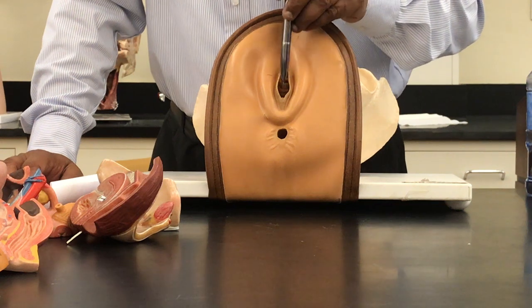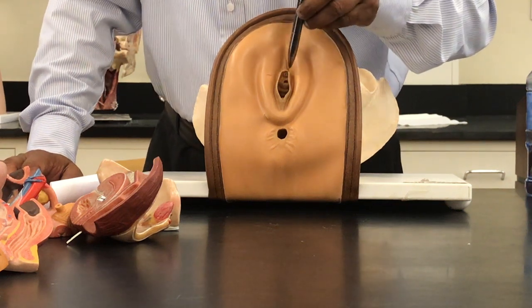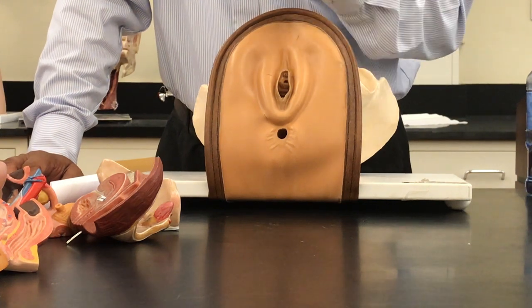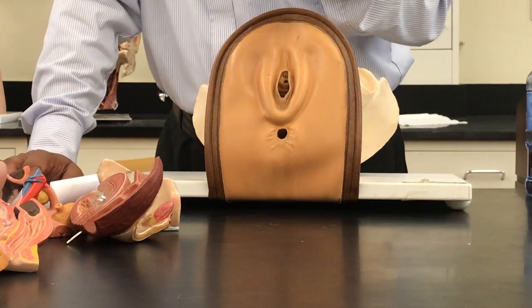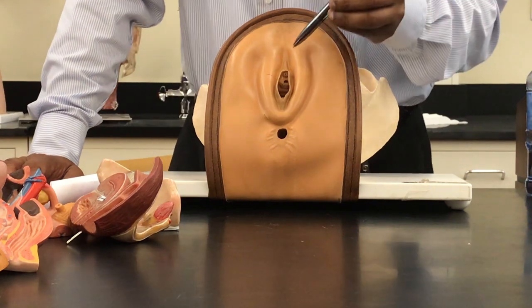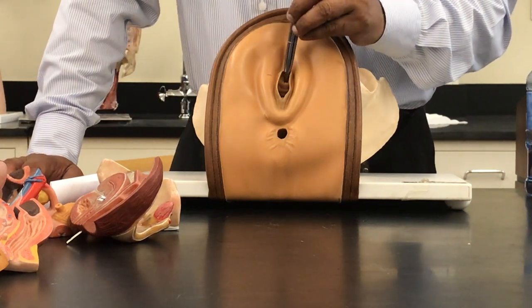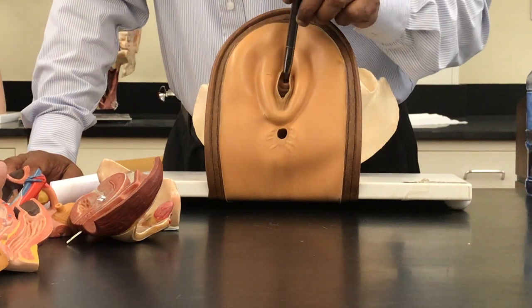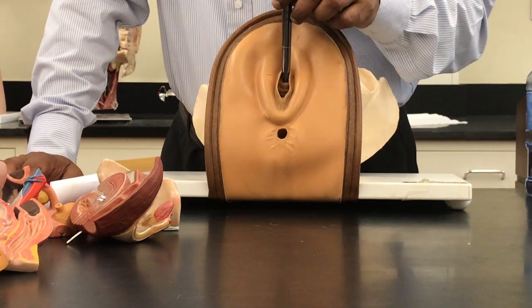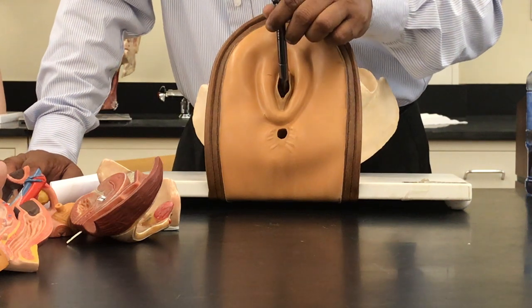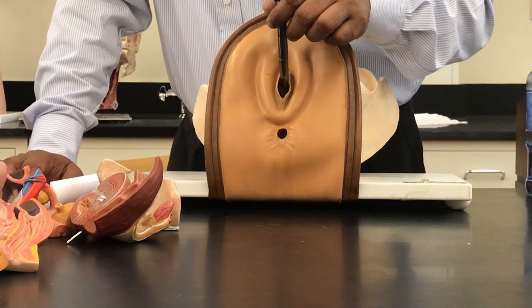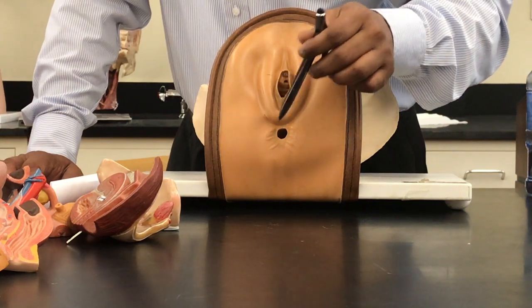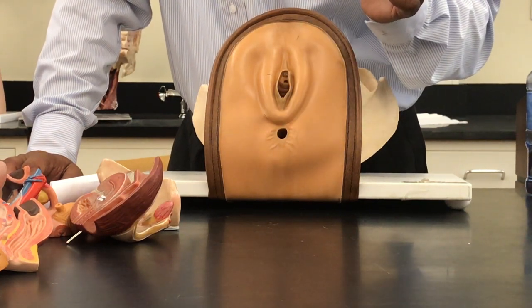Within this cleft, the most superior part is knob-like. This is the clitoris, which is sensitive for sex. Below it lie the external urethral orifice, the urethral meatus, and below the urethra, the vagina, which is the birth canal. And the lowermost is the anal orifice.